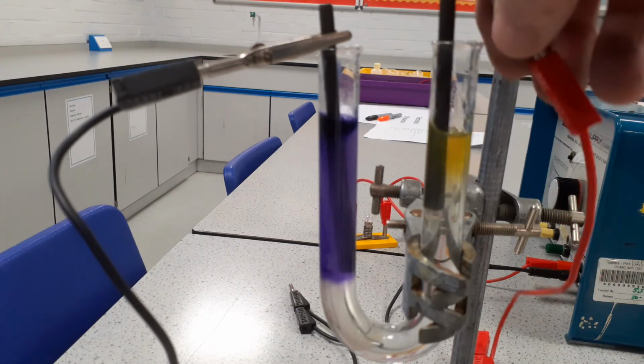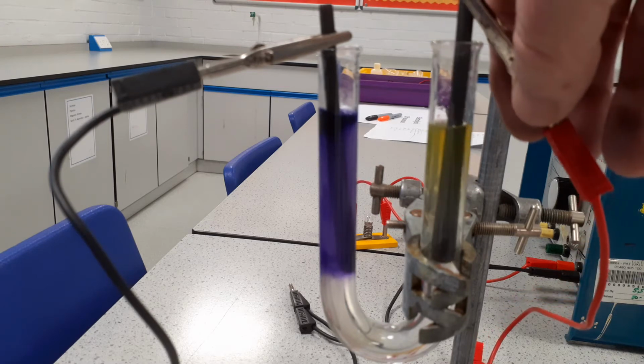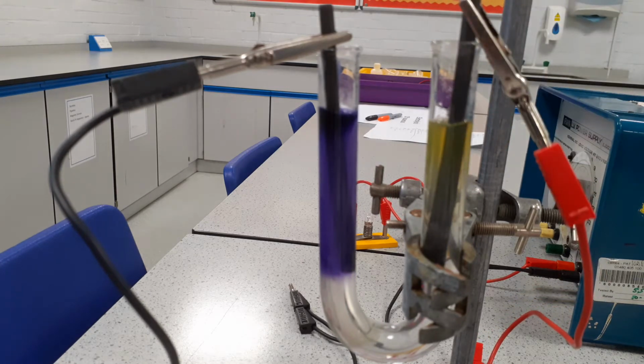And if we stir it, now that colour disappears. That's because we're getting chlorine produced. Chlorine will bleach the indicator. So, two gases, chlorine at the anode, and the gas that we get at the cathode is hydrogen. And we're also getting an alkaline solution forming as well.